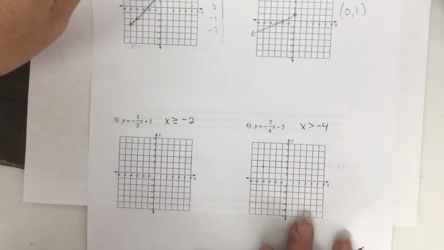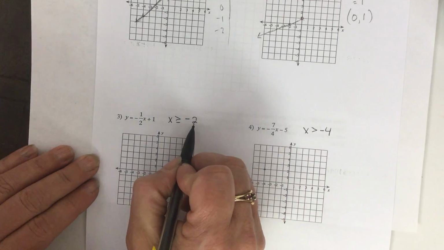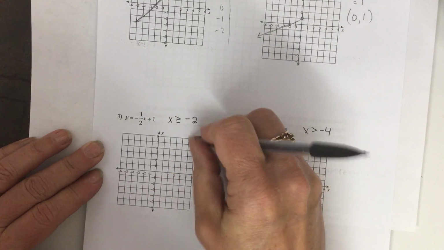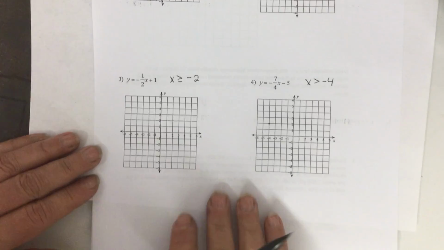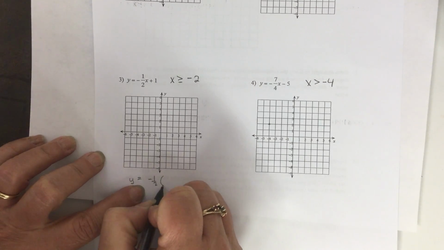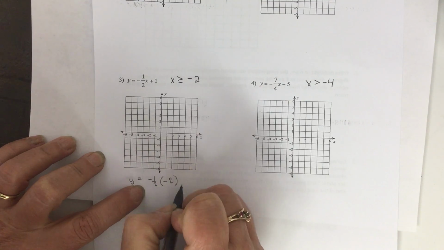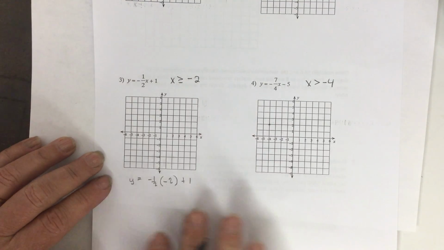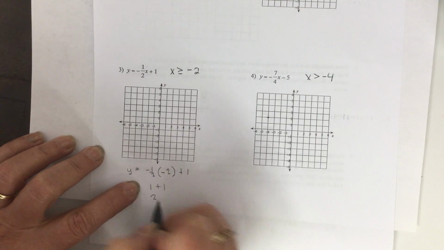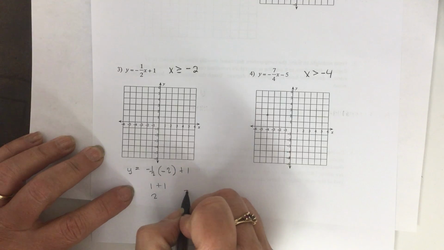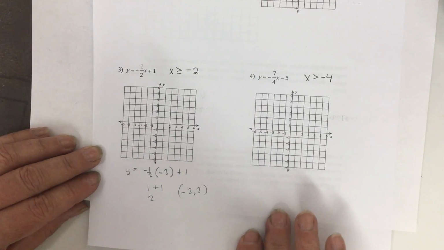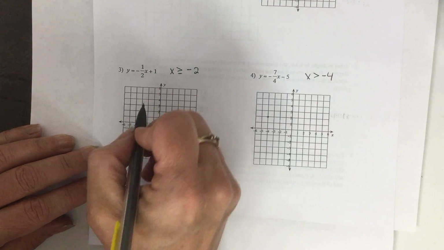Okay, so let's go down here to this one. I would start by plugging in a -2. So y, I'm going to write it down here where I've got more room. So y is equal to -1/2 x, which is -2, plus 1. -1/2 times -2 is +1, plus 1 gives me 2. So I plugged in -2 for x, I got +2 for y, so I'm going to plot the point -2, +2.